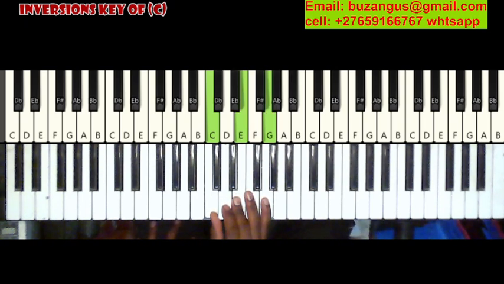Let's now talk about inversions. Inversion simply means how can we hold this C chord in a different way? At the moment we're holding C at the top, so we need to hold this same C major chord but not with C at the top.